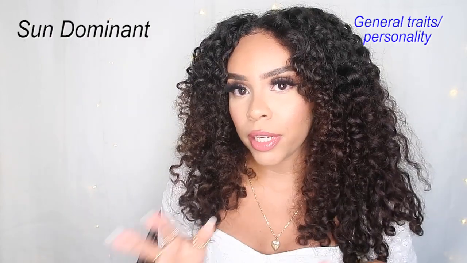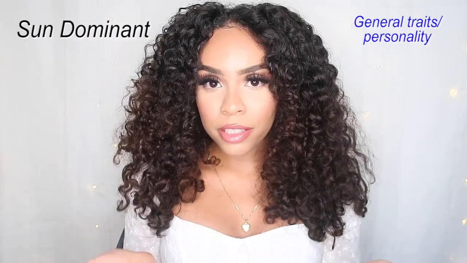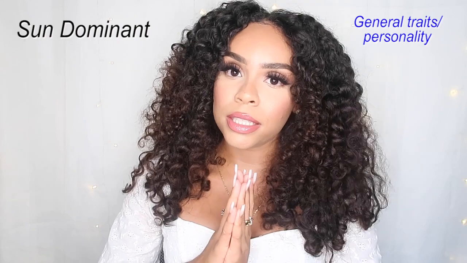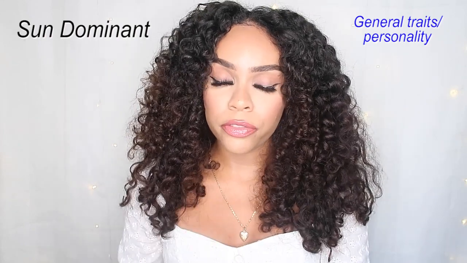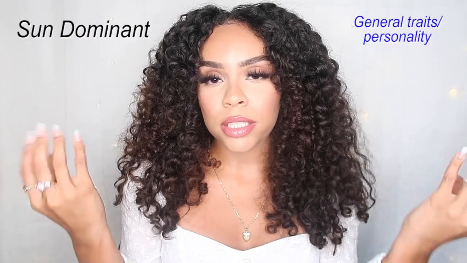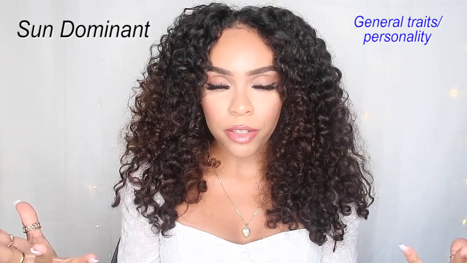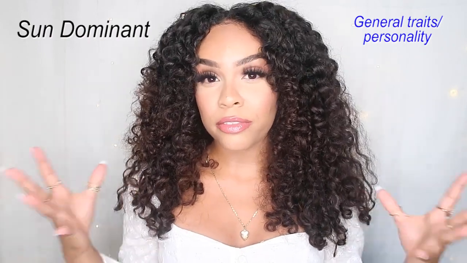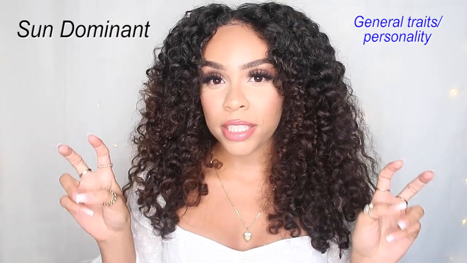With your sun dominant influence, something else about you that can be prominent is that you can be a high achiever, someone who wants to accomplish a lot of things, someone who wants to be successful. The sun does represent status, represents fame, that theme of prestige.